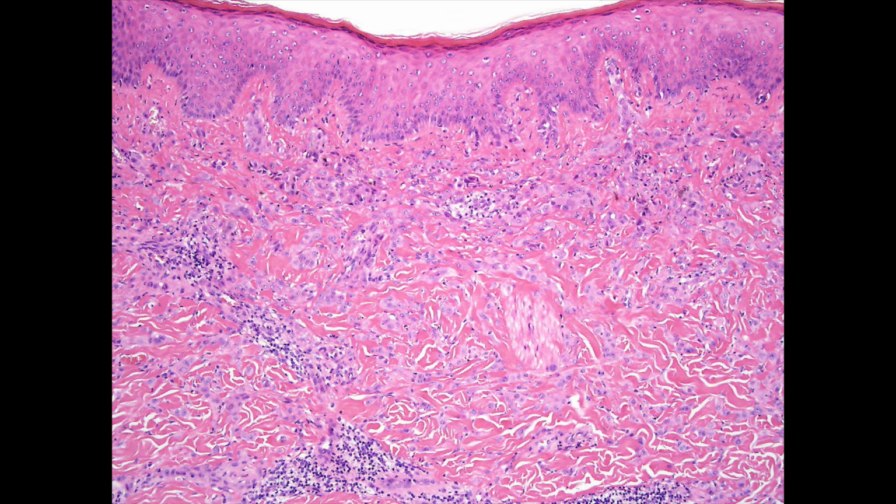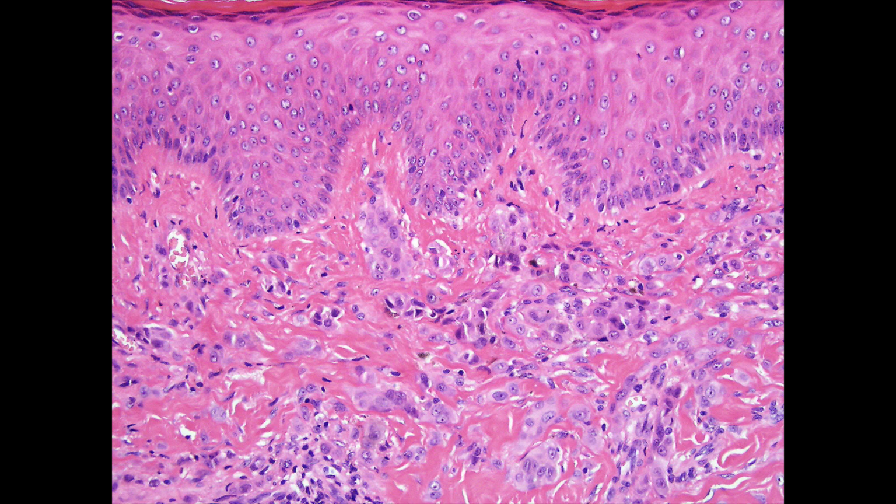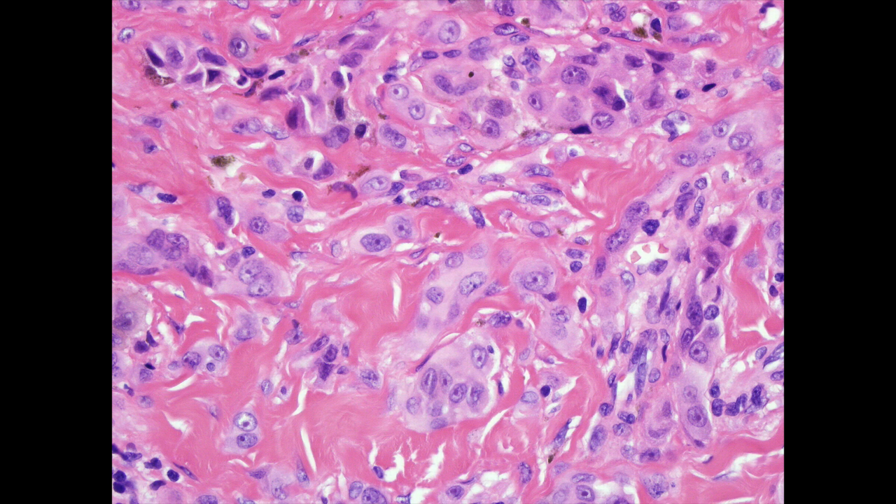So this is the case that we started off with, and you can see in this example there are mostly epithelioid cells with abundant cytoplasm, vesicular nuclei, and prominent nucleoli, and they're very uniform. It's a very monotonous population, and there it is in higher power. And here we see the superficial part of the lesion.